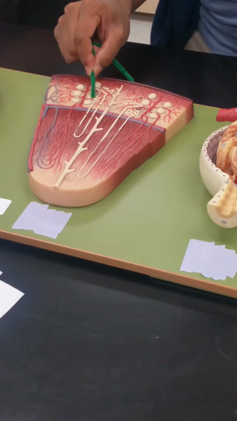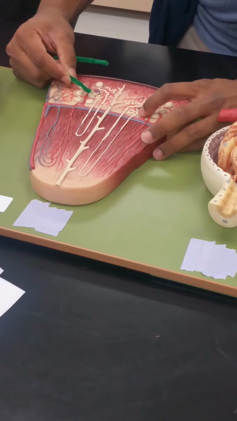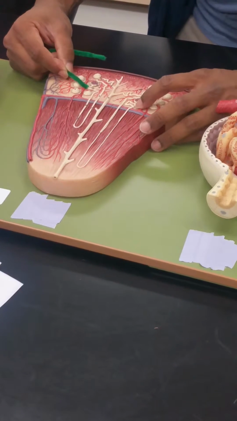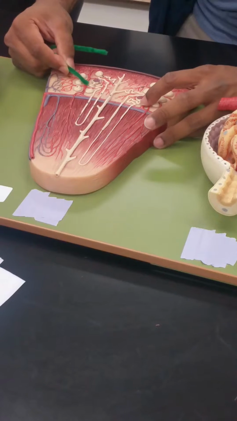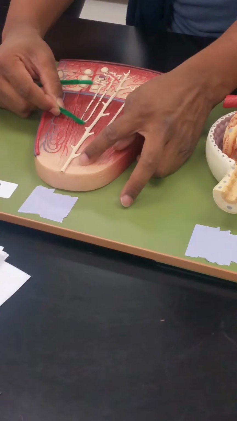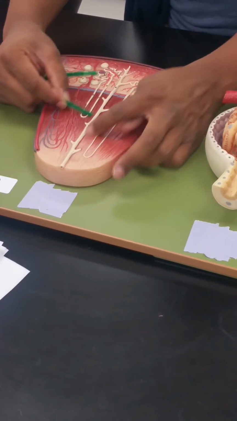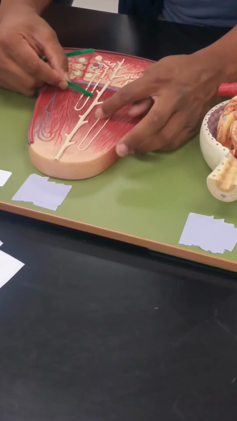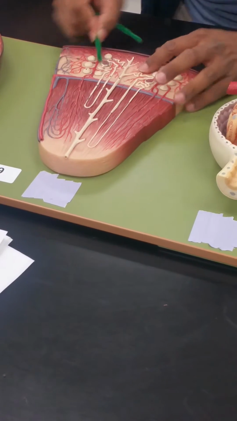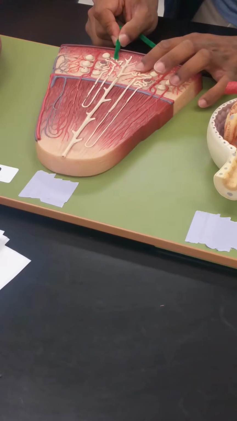Then the next part right after it, where it's coiled, here and here, is called a proximal convoluted tubule. Proximal, it's close to the Bowman's capsule. The big U shape here is a loop of Henle, also known as a nephron loop. And on the other side, we go back to the cortex. This is a distal convoluted tubule.